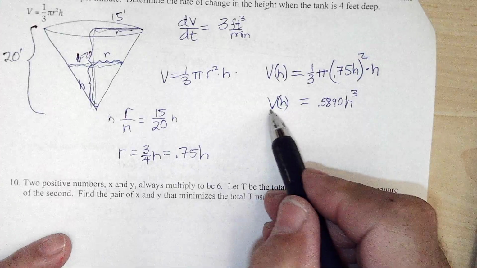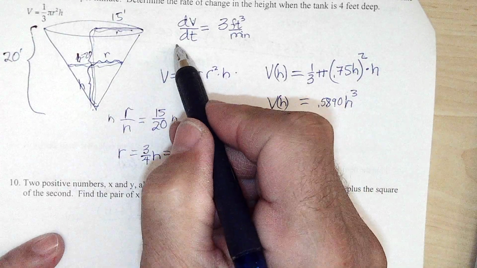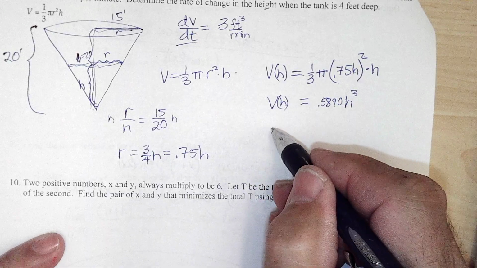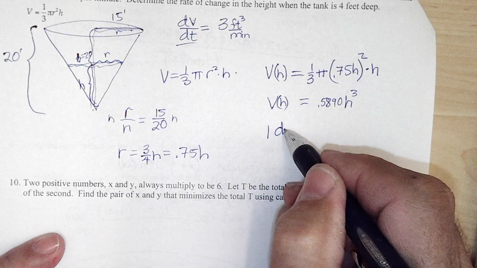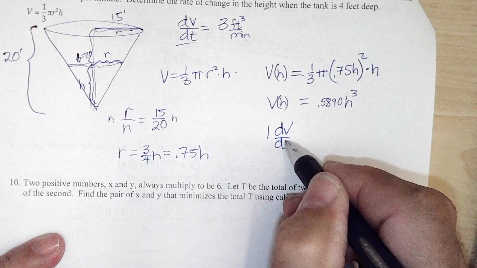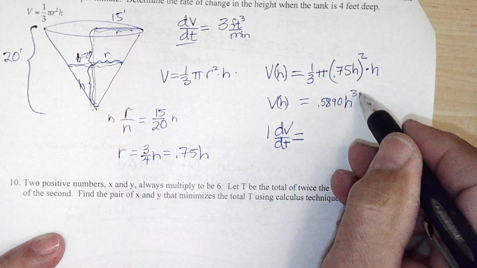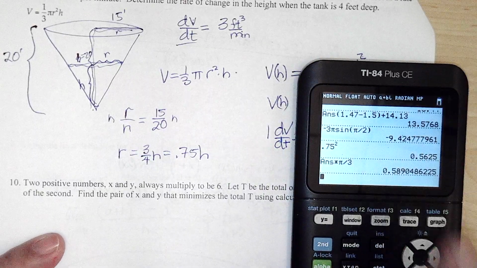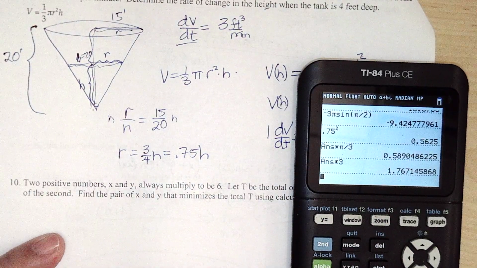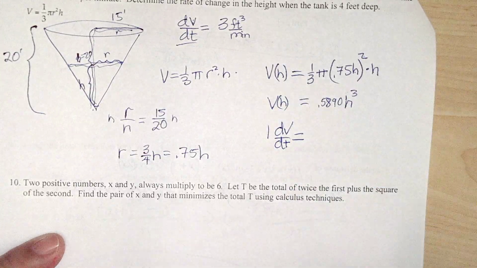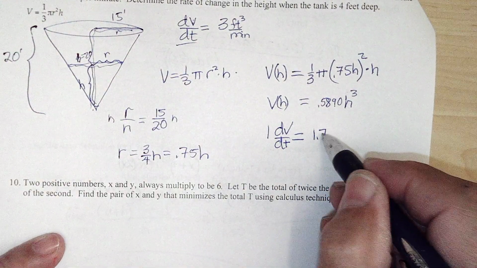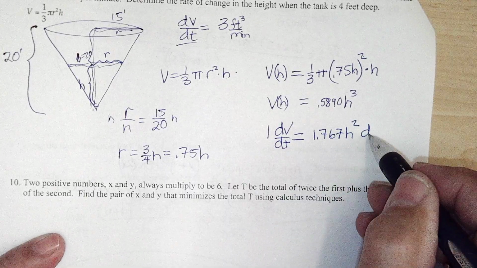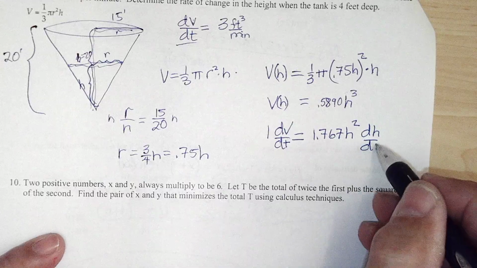But I want to take the derivative with respect to time because I want rates. So the derivative of v is dv/dt. The derivative of this is 3 times this, 1.767 h squared dh/dt.